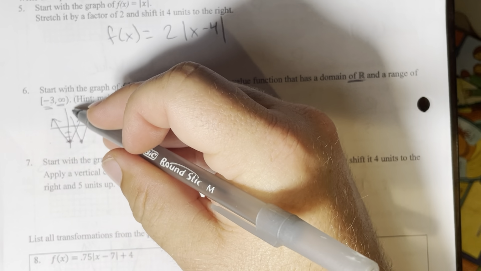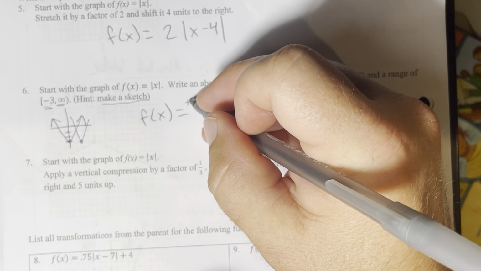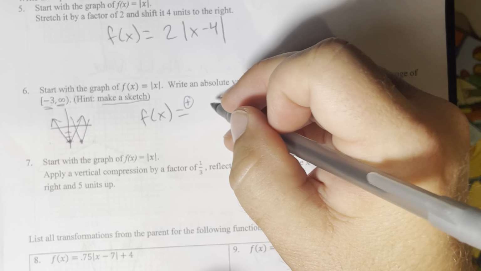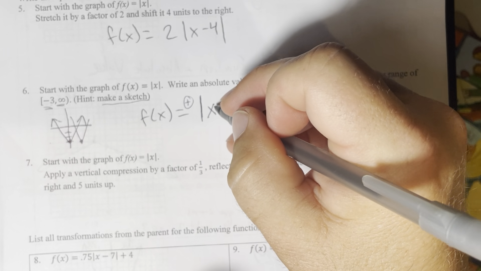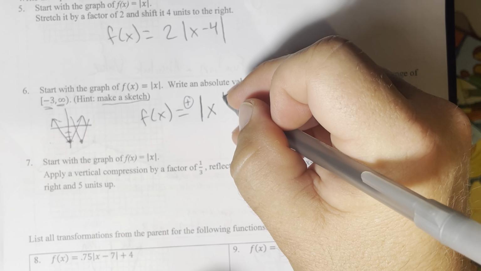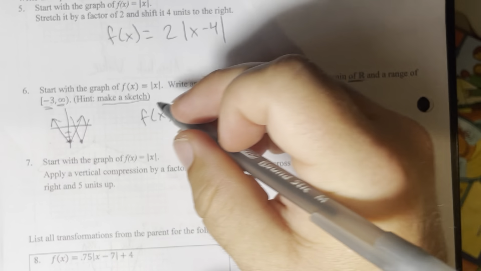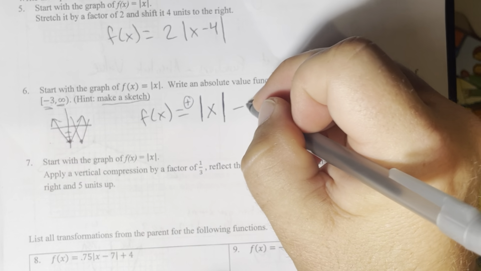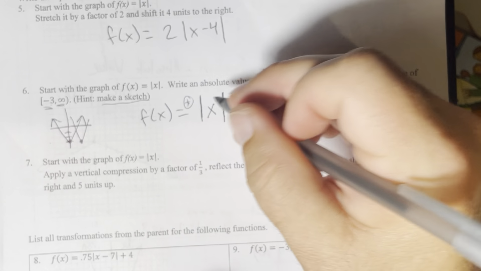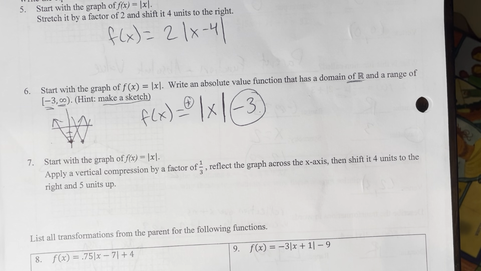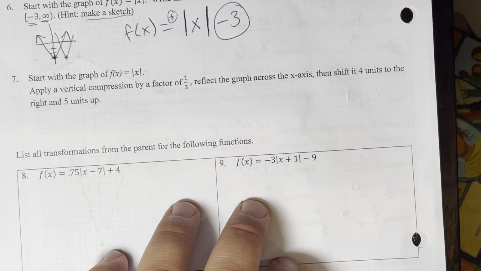Since it's going in the upwards direction, I need a positive number in the front. You can put whatever number you want in front. I'll just keep it a 1. Inside, you could put x plus, x minus. It doesn't really matter what you put inside the absolute value, but I'm just going to keep it x. But the important part is we're shifting down 3. So these two things are what's important, that it's a positive in front, -3 in the back. Outside of that, you can choose whatever numbers you want.